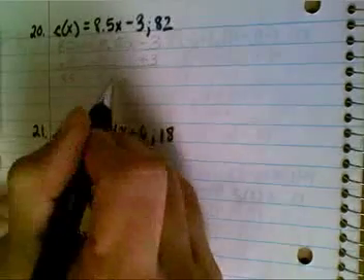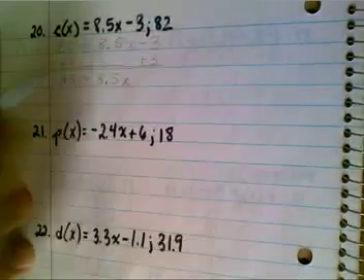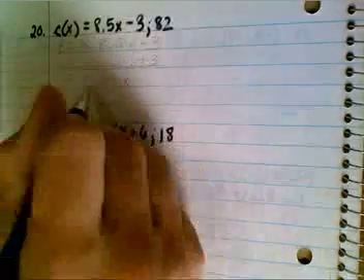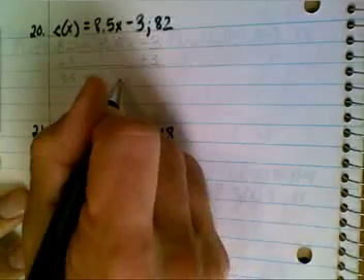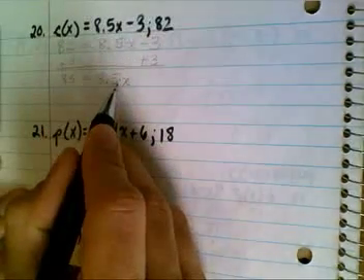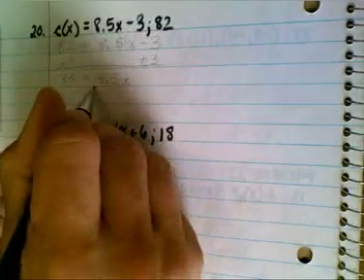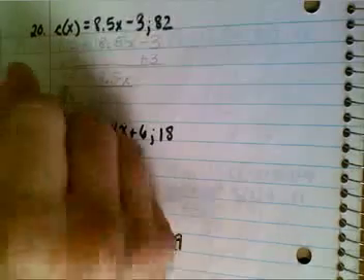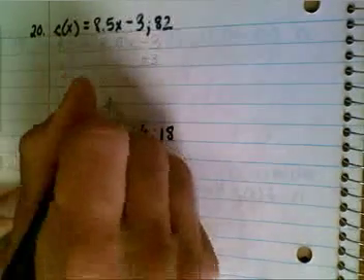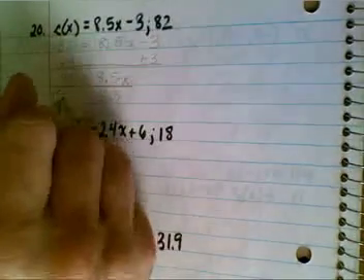Does our step change? I don't think so. This is just 8.5. It's just a number with multiplication next to it. So what do we do to get rid of multiplication? We use the inverse operation, which is division. So I'm going to be dividing by 8.5.